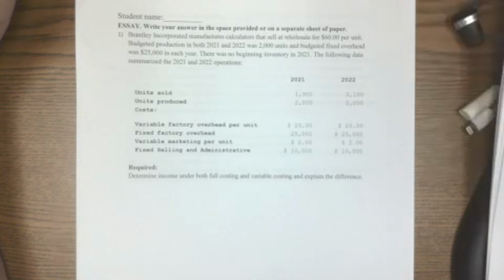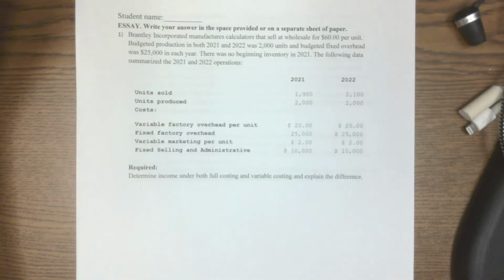All right, this is the final exam review for Accounting 6302. These are problem types that you're likely to find on the final exam. They won't be the exact problems, but they will be in the range of what you're likely to see.